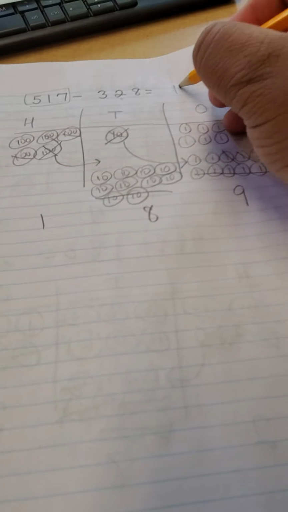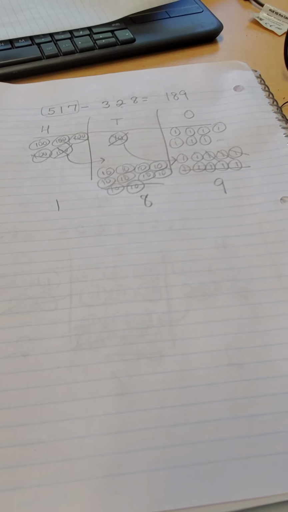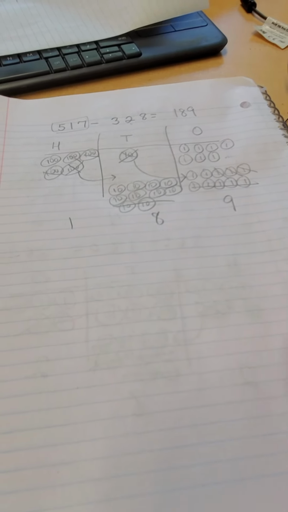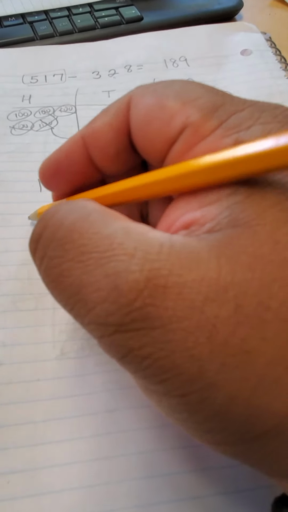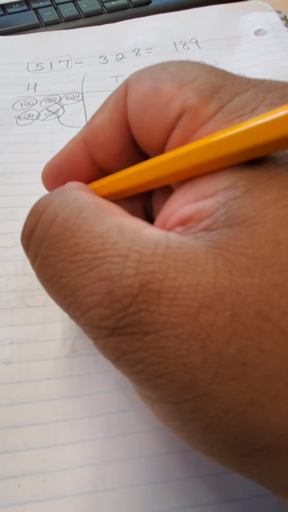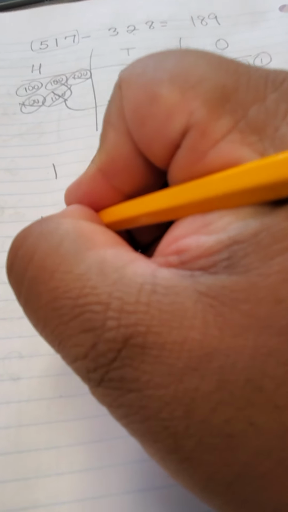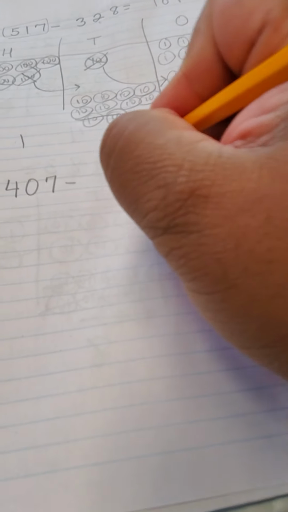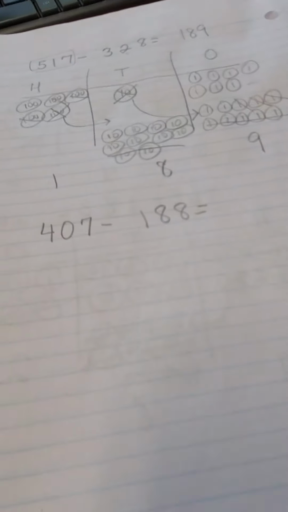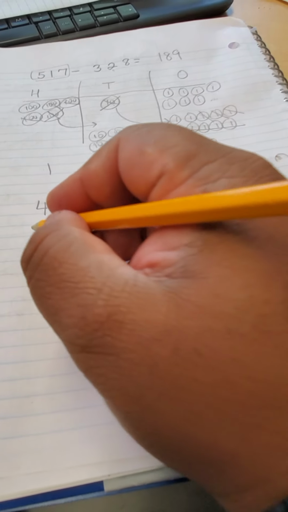This strategy will work every time if you apply it correctly. Let's say you have a number with zeros. Okay, so let's say I'm going to subtract 407 minus 188. Okay, what do you do here?